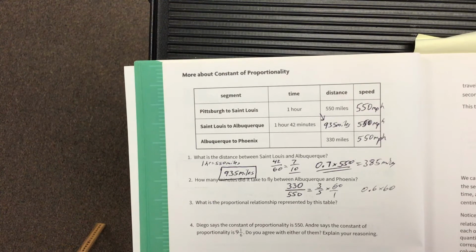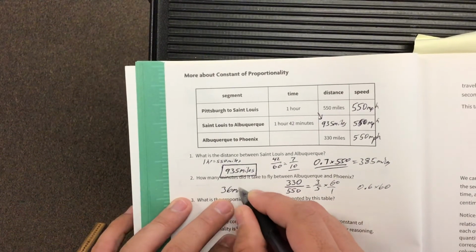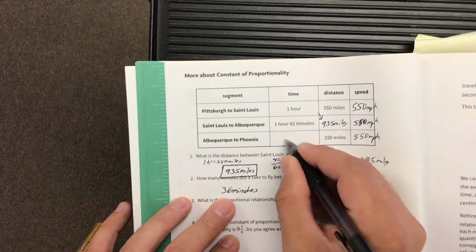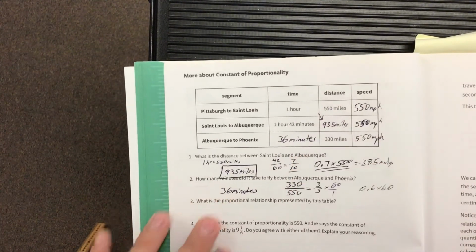Got it, Cameron? I got 36. 36? Yep. All right, that's correct. Which you told me was going to be less than an hour, so that makes sense. 36 minutes.